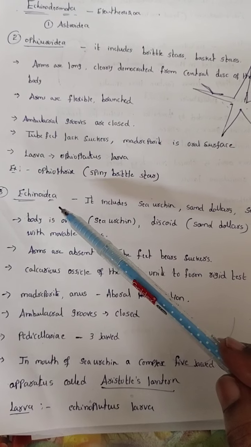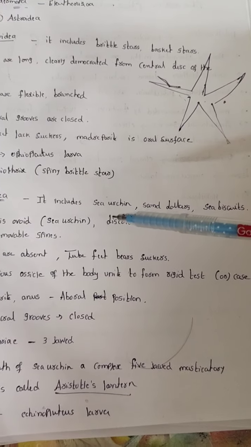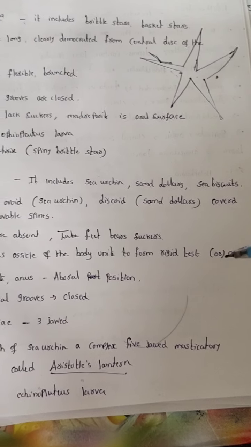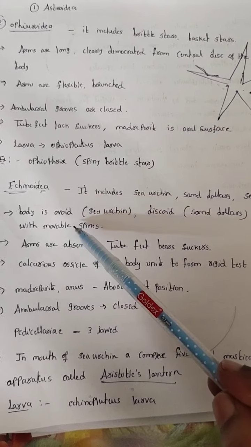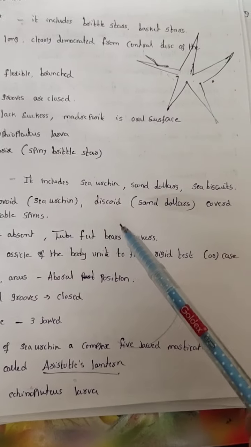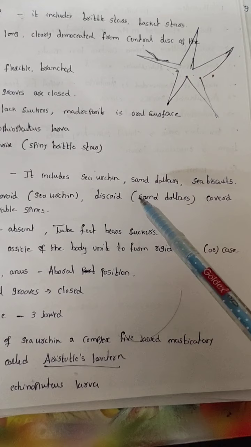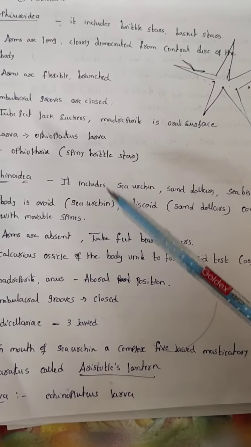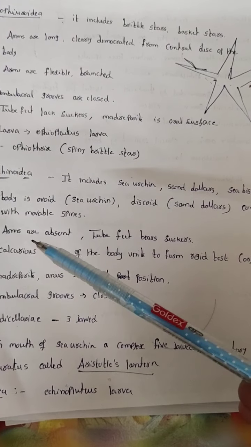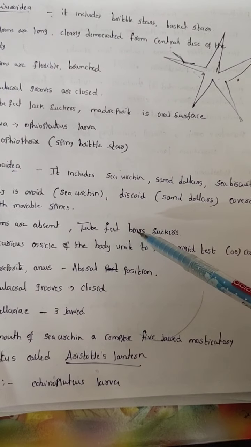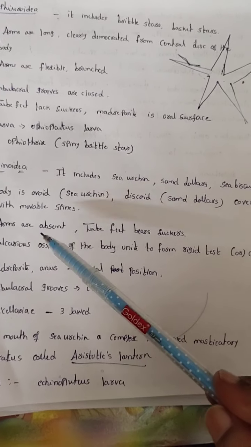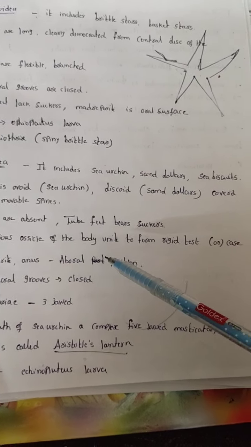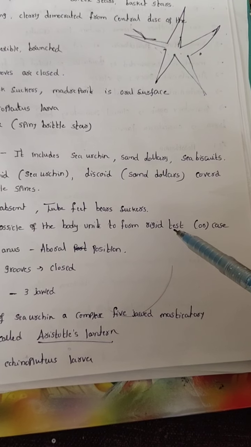The next one is the Echinoidea. This Echinoidea includes sea urchins, sand dollars, and sea biscuits. The body is ovoid for sea urchins and discoid for sand dollars, and covered with movable spines. Here, for Echinoidea, arms are absent, but the tube feet have suckers. And a very important one, the calcareous ossicles of the body unite to form a rigid test or case.